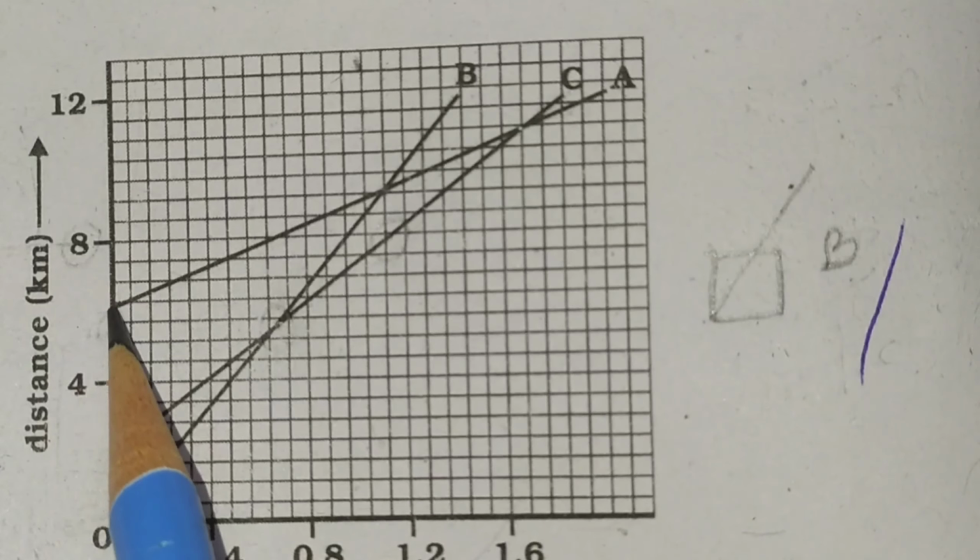Here the question is that at the moment B passes A, this is the point where B passes A. Let us take this point as some P. By the time B passes A, how far has C travelled? So this point is Q.